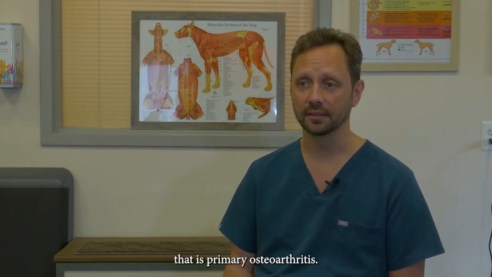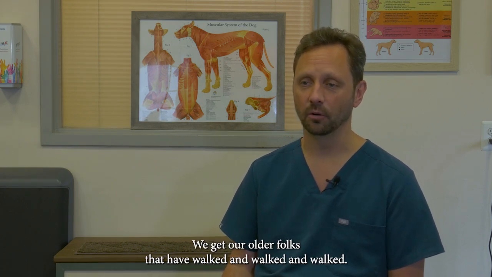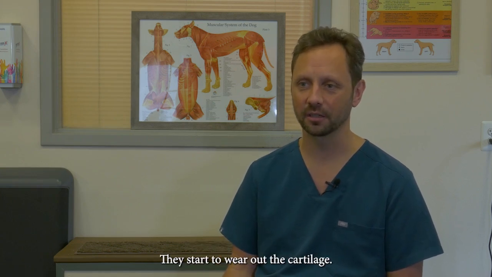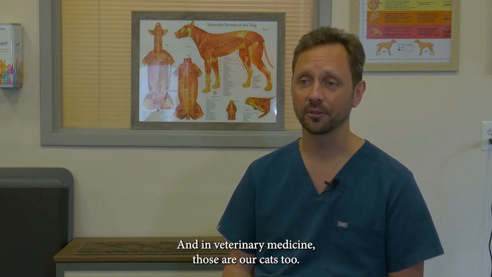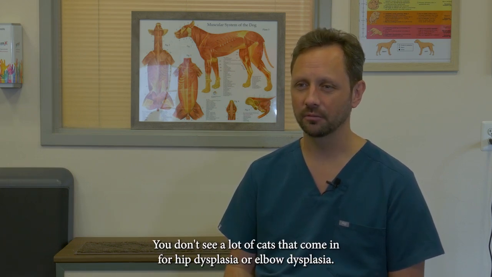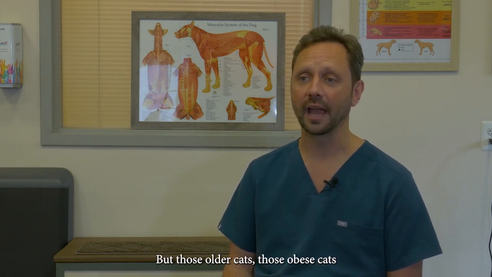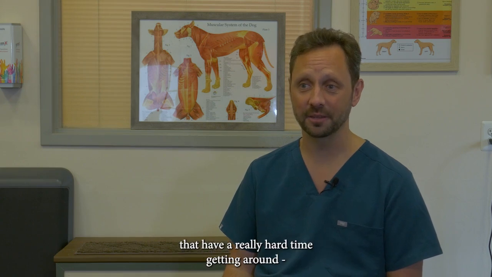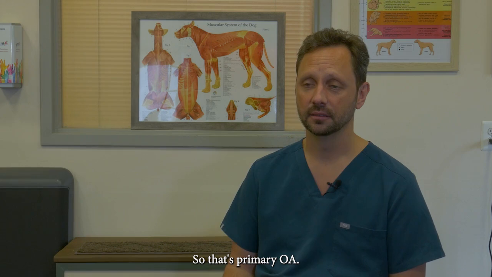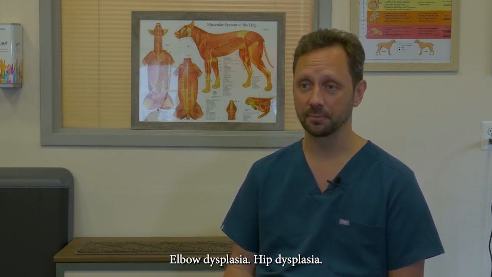The opposite of that is primary osteoarthritis. So that's usually what people get. Right? We get our older folks that have walked and walked and walked. They get old knees, right? They start to wear out the cartilage. And in veterinary medicine, those are our cats too. Cats get primary OA, right? Think about it. You don't see a lot of cats that come in for hip dysplasia or elbow dysplasia. But those older cats, those obese cats that have a really hard time getting around, right? They've worn out those joints. So that's primary OA. Secondary OA is what we see in dogs, elbow dysplasia, hip dysplasia.